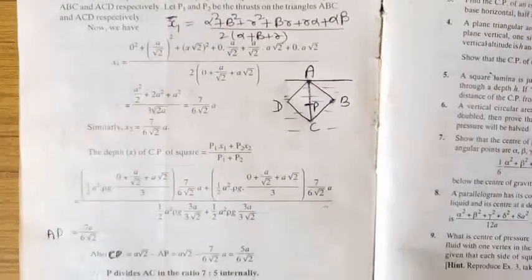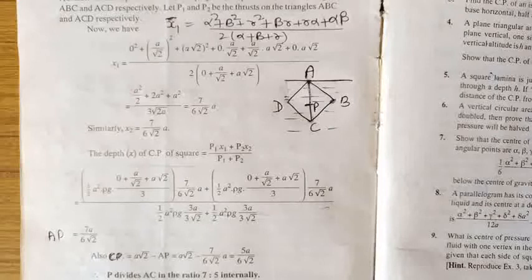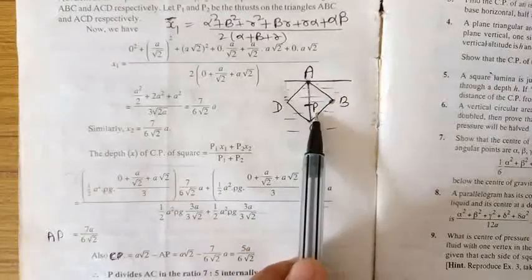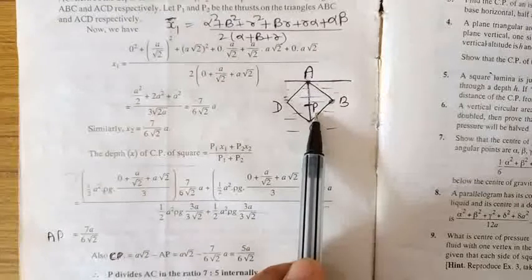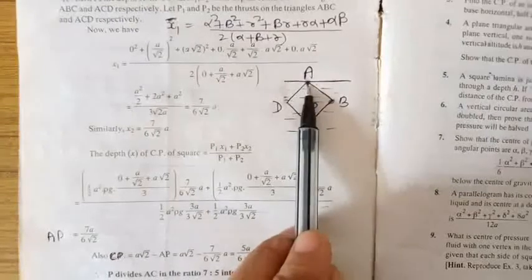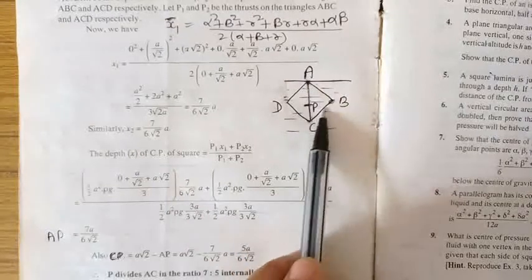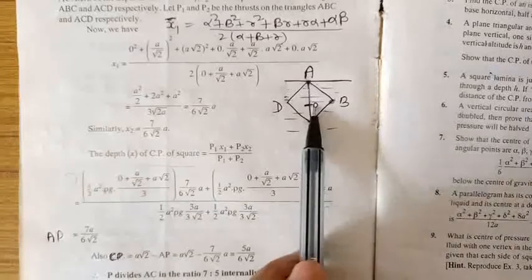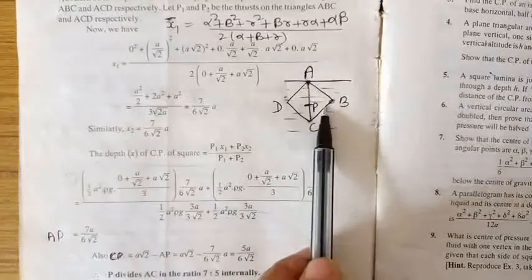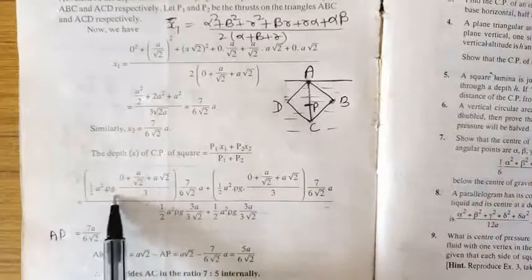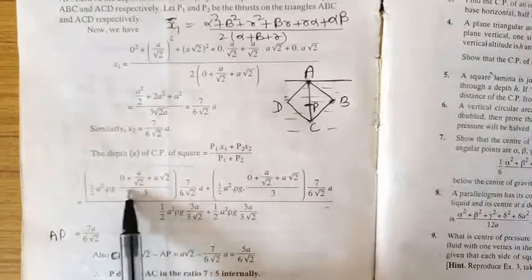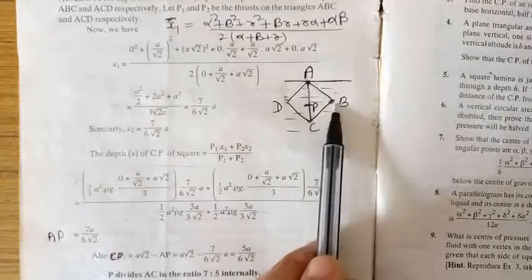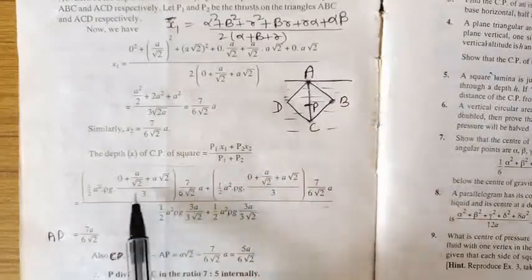Now to find P1 and P2. P1 is the thrust on the triangular area ABC. That will be given by the pressure at the center of gravity of this triangular area into the area of triangle ABC. Now pressure at center of gravity of this triangle will be given by rho into G into depth of center of gravity, that will be 0 plus A by root 2 plus A under root 2 upon 3.